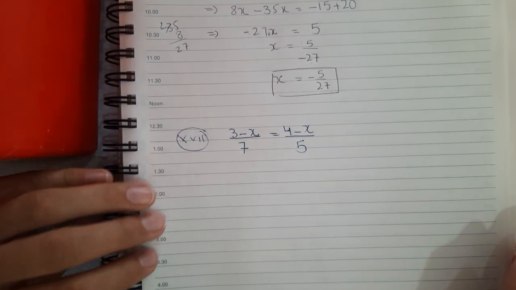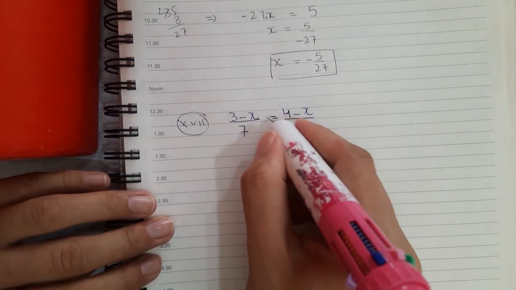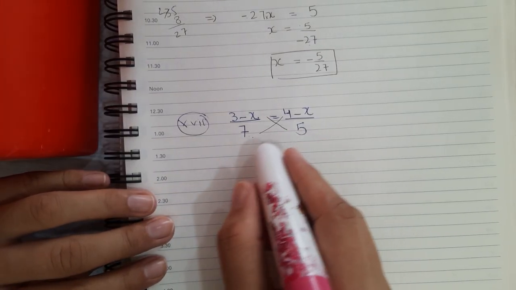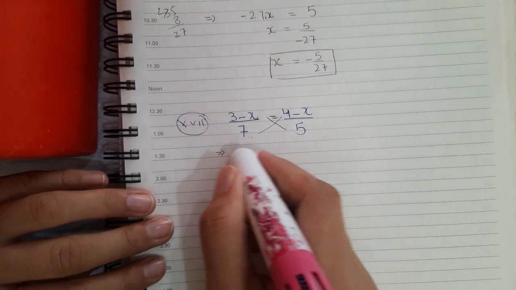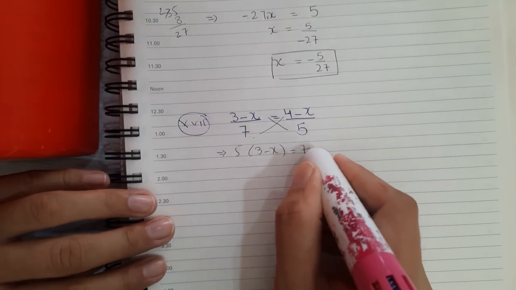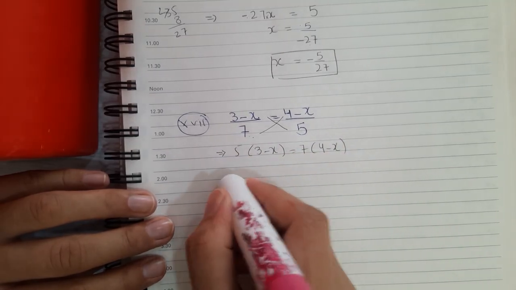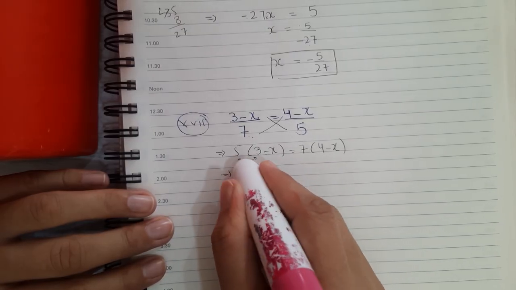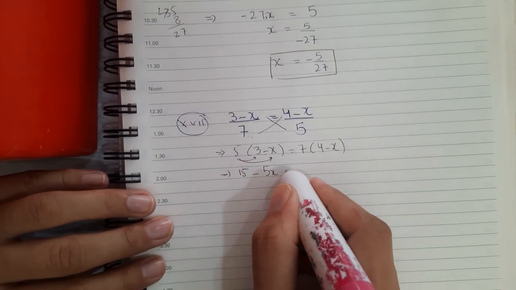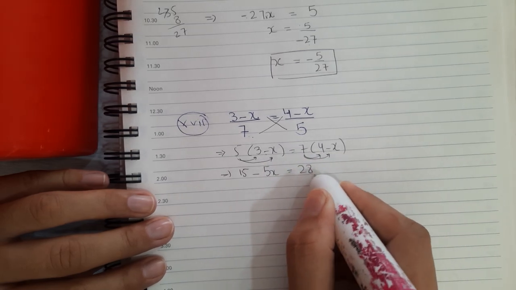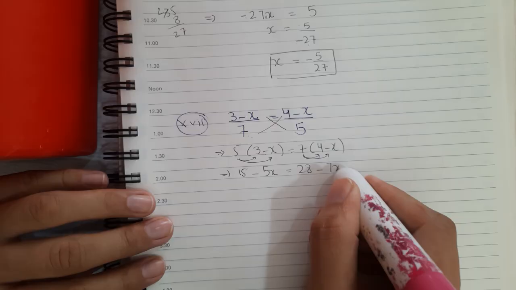Now moving to the next question, again we have to do the same step, that is cross multiplication, because we have a single denominator on both sides. So what we can do is 5 into 3 minus x and 7 into 4 minus x. Repeating the same steps, 5 times 3 is 15, plus minus is minus, and 5 multiplied by x is 5x, 7 multiplied by 4 is 28, plus minus is minus, 7 multiplied by x is 7x.